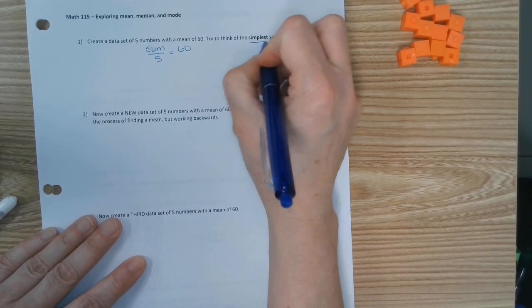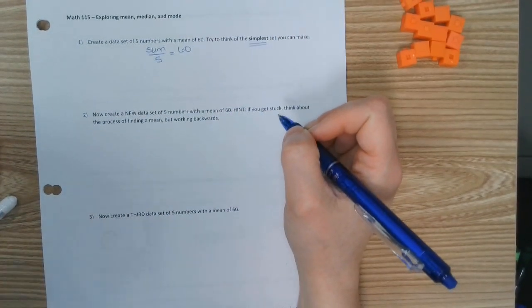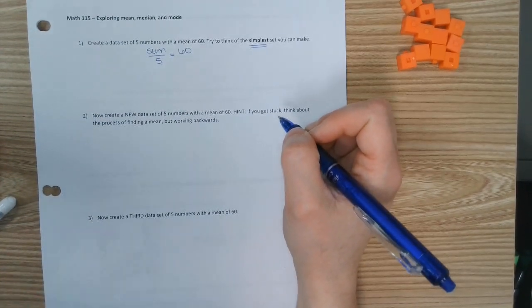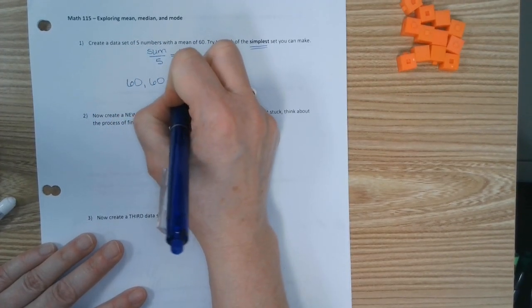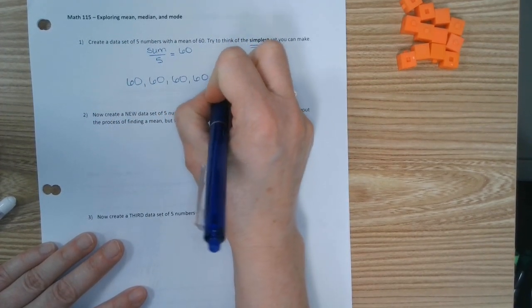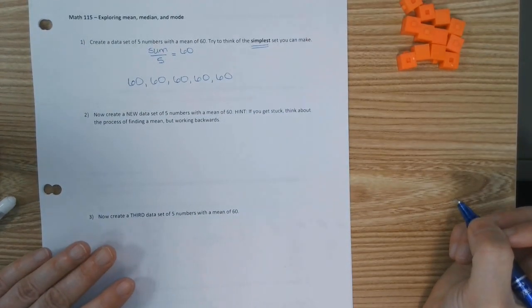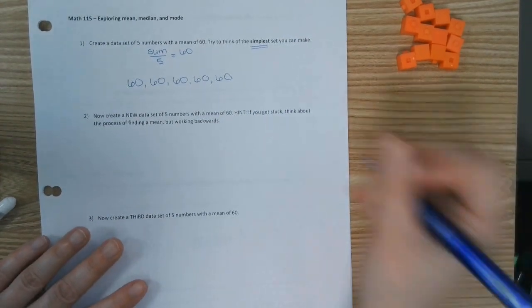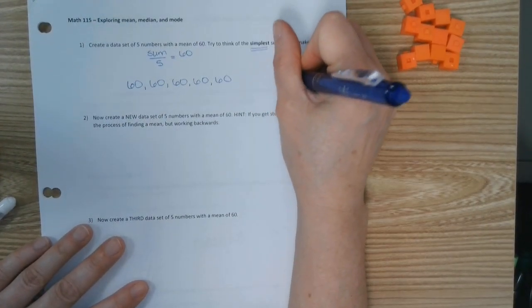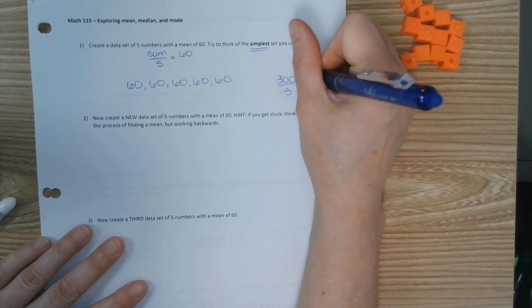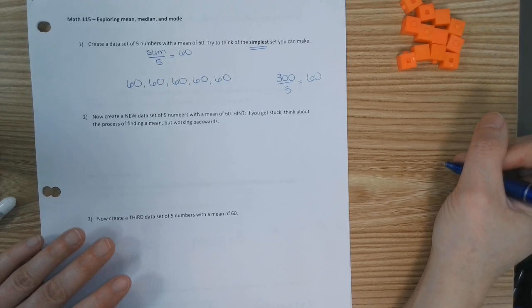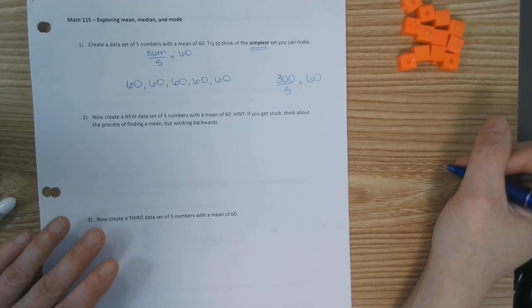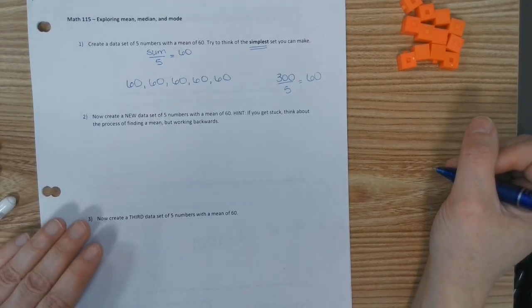Try to think of the simplest set you can make. Well, in my mind, the simplest set is if they are all 60. If all my values are the same, then the average of those is also going to be that value, right? So can we check this? Well, if we add these up, it's going to be 300. We divide 300 by 5, and we're going to get 60. So that works.